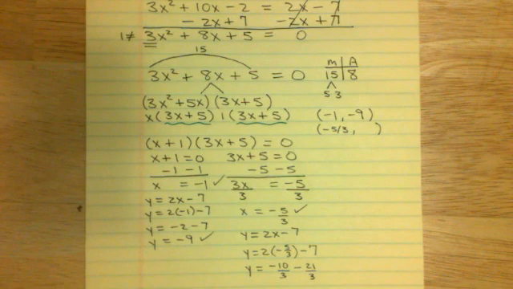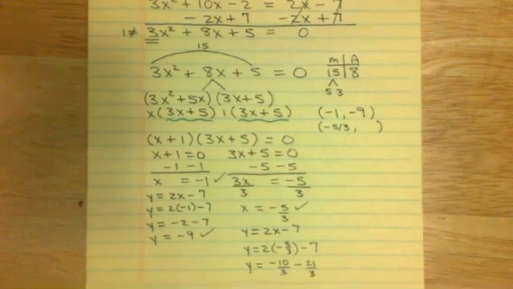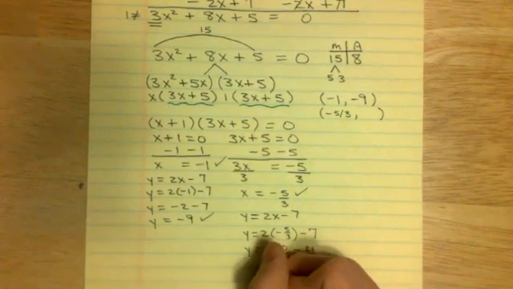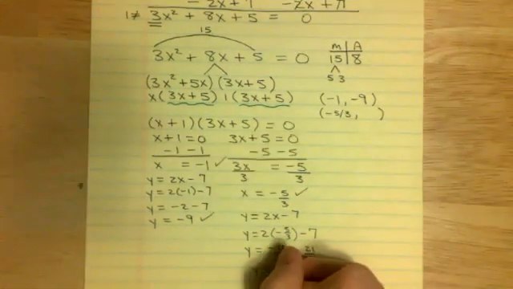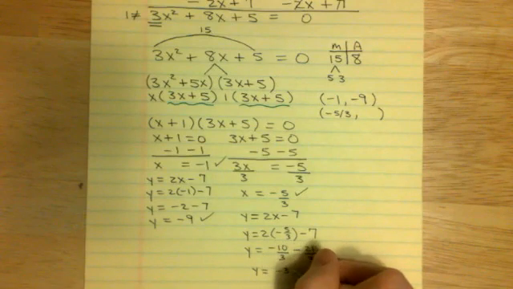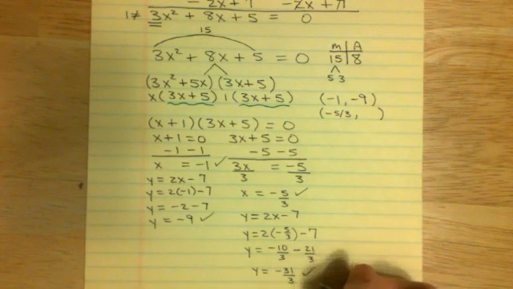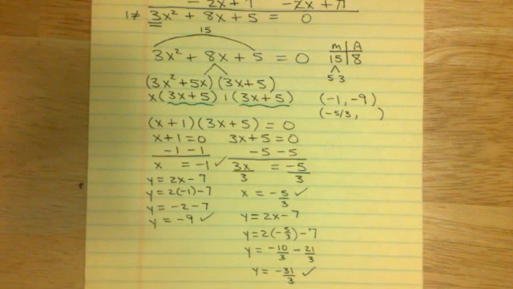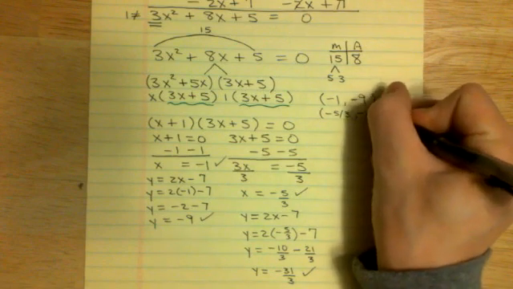Okay, so now I have two fractions with a common denominator. So basically, I'm just subtracting the numerators at this point. The negative 10 minus 21, that's going to give me y equals negative 31 over 3. I can't divide that or simplify it, so I'm going to leave that as a fraction, and I'm going to put it in my last ordered pair. Negative 31 over 3.